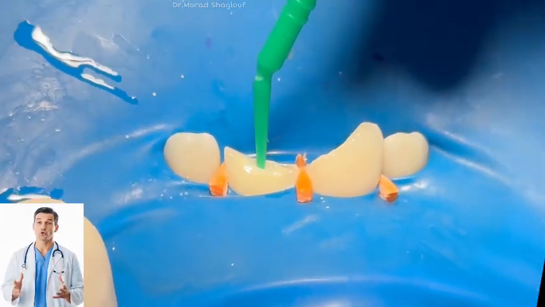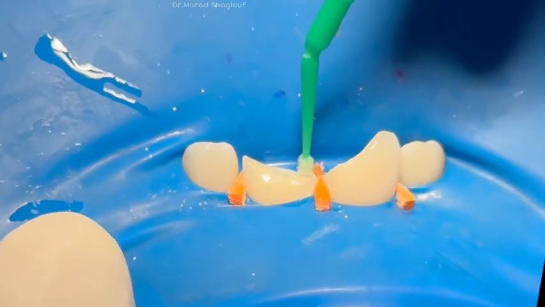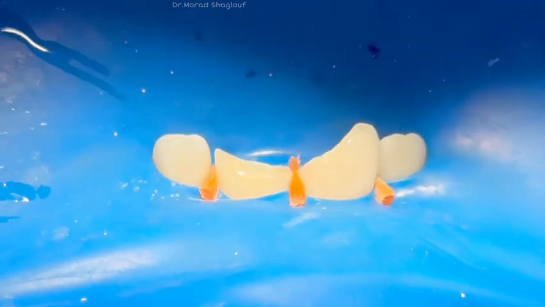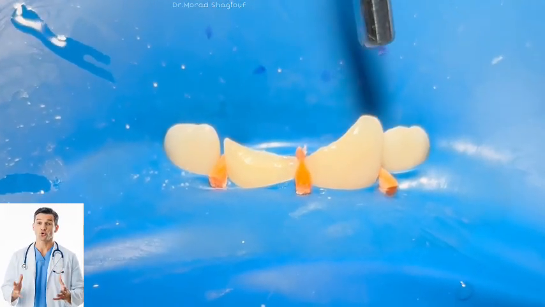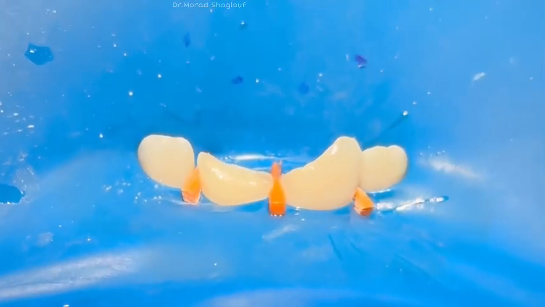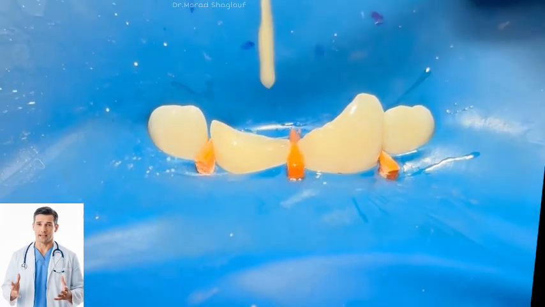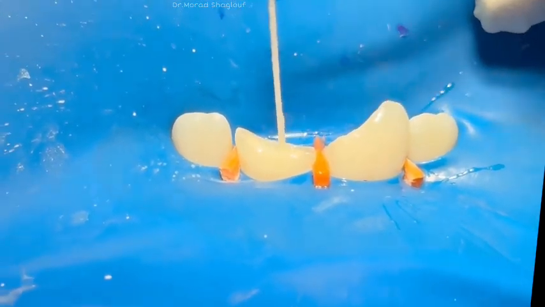Anterior restorations require both functional strength and natural appearance, especially because these teeth are highly visible during speech and smiling. After shaping and finishing, the tooth is prepared for the final restoration. The result is a reinforced anterior tooth with improved strength, stability, and appearance.